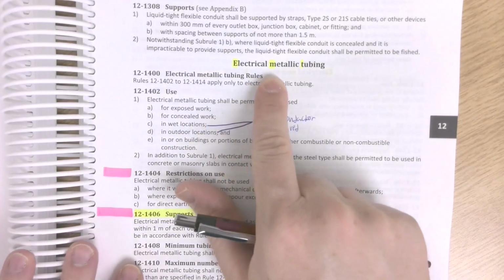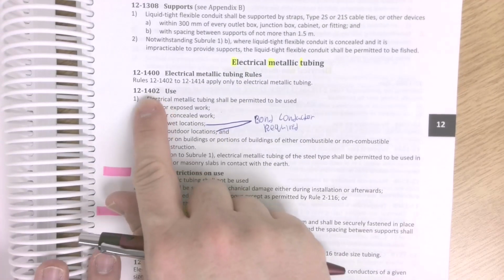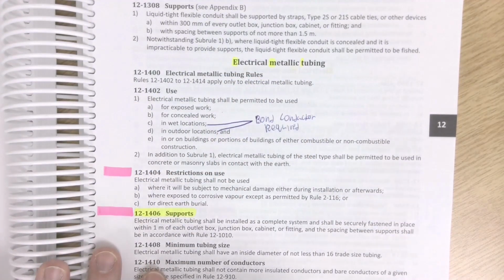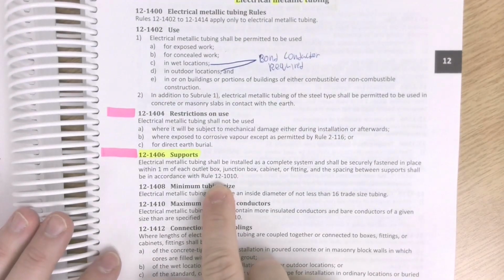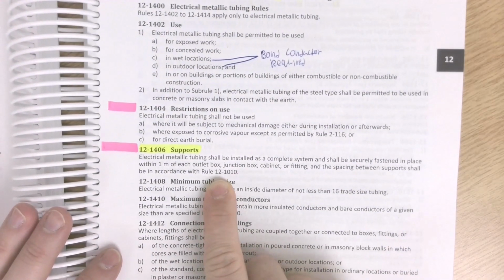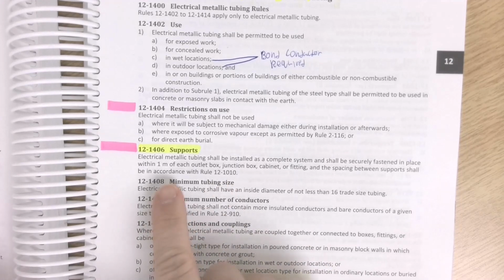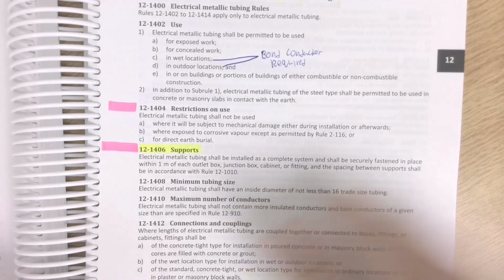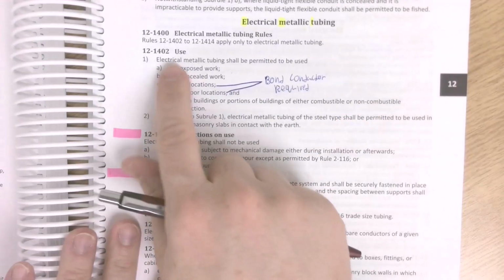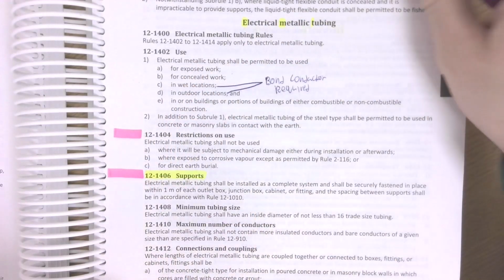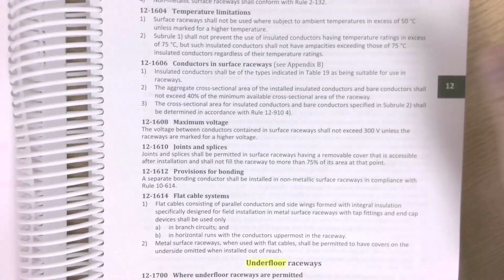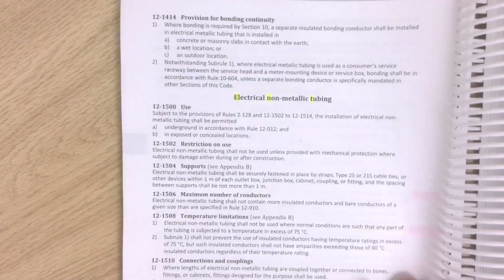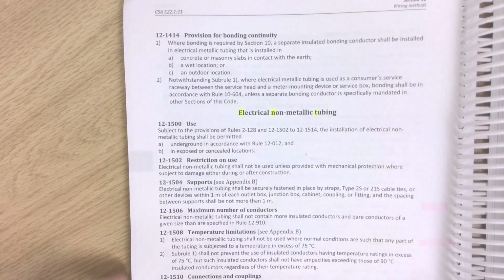We're under electrical metallic tubing, and these are the ways in which you can use EMT. And if you're wondering about supports, it does take you back to the supports for rigid metal conduit. And so these are the ways you can use EMT. What I was just talking about for a bonding means is on the next page here, on page 142.